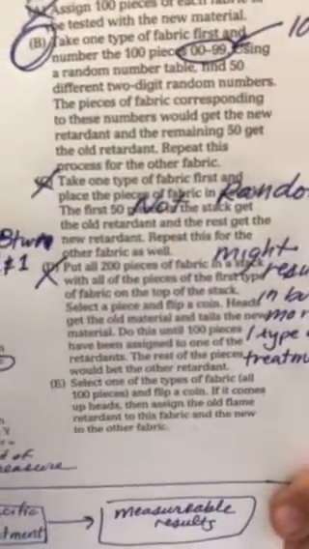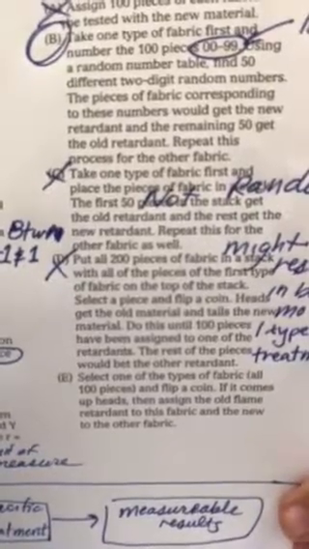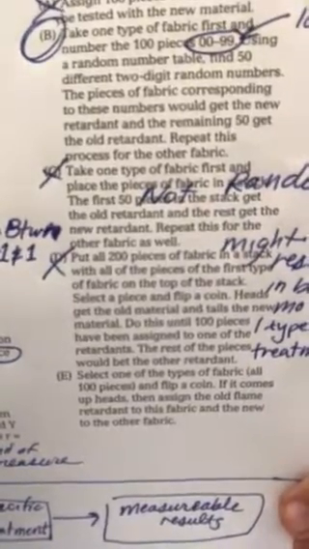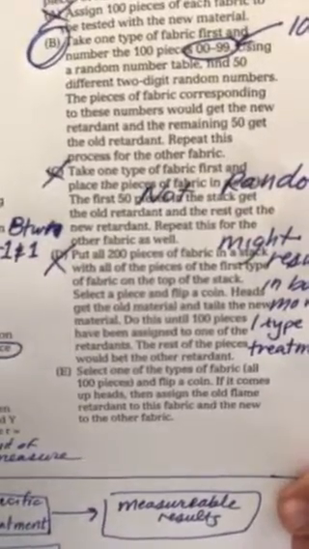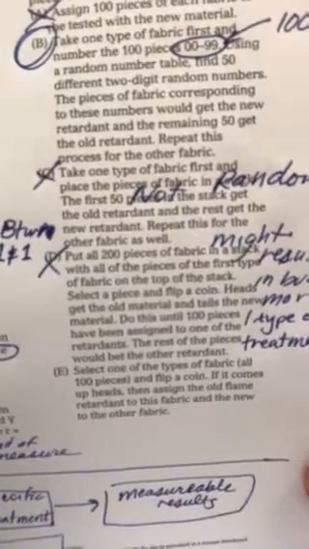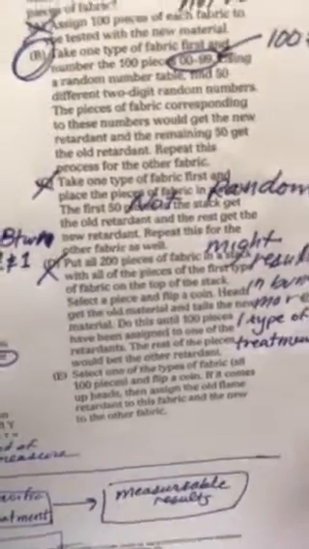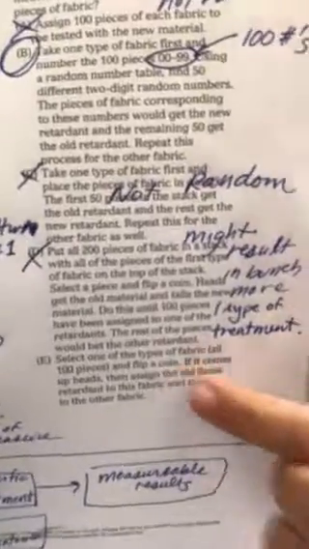Now E, select one type of fabric, all 100, flip a coin. If it comes up heads, assign the old flame retardant, and the new gets the other. Once again, it doesn't appear as if each one had an equal chance of being chosen, since they're all going to the one assignment. So I'm picking B.